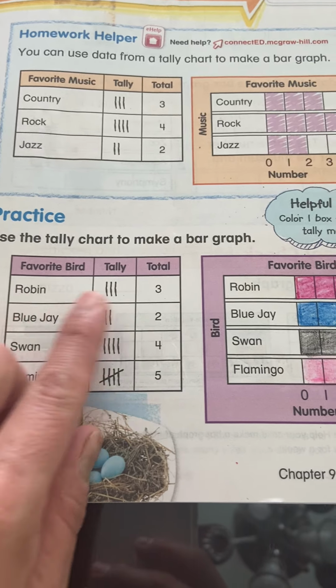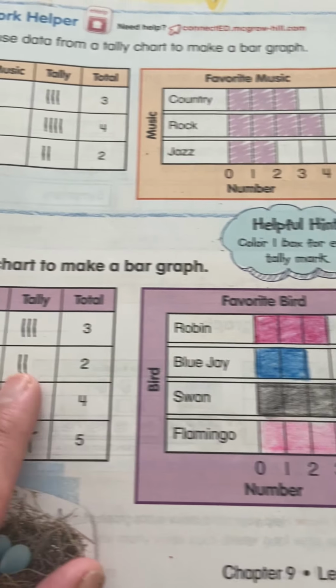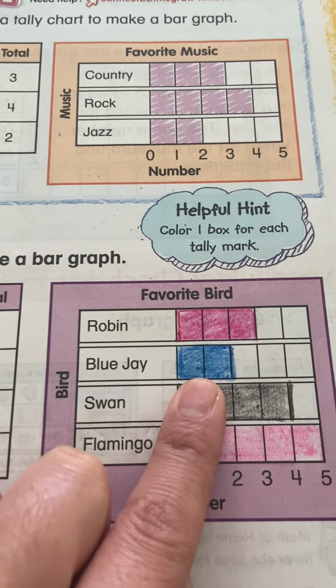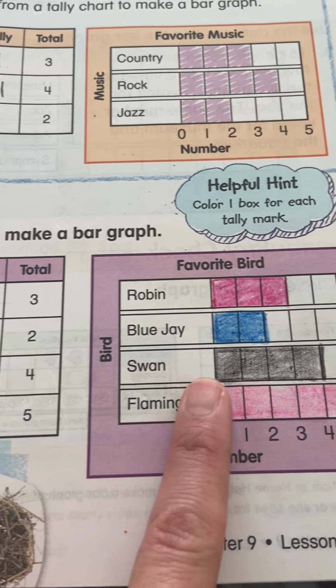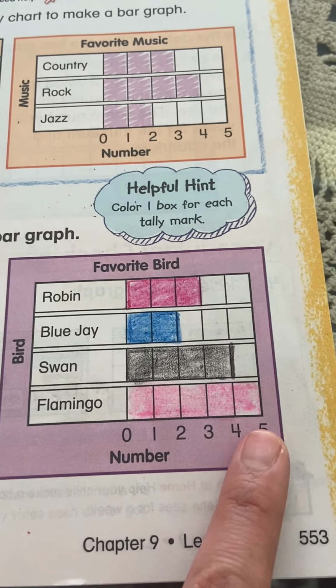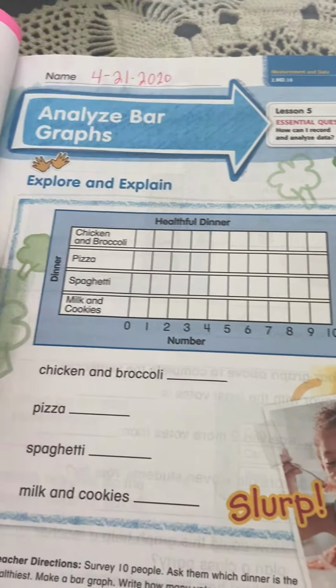The Robin, there was 3 people. So Robin, I have 3. The blue jay, there was 2 people. Okay, so blue jay, you should have 2. The swan was 4. So swan, I have 4. And the flamingo was 5. Flamingo, 5. That's this page. Let me turn the page.